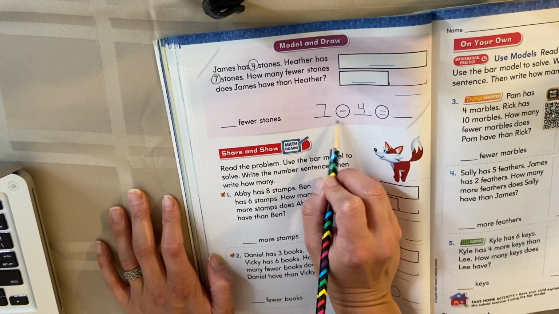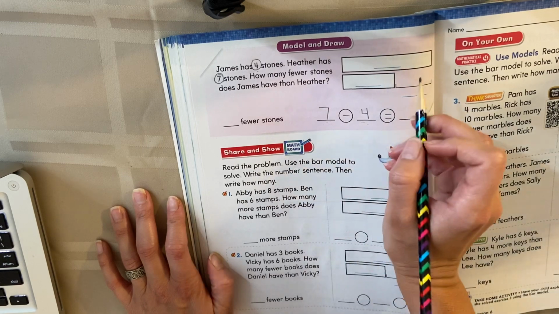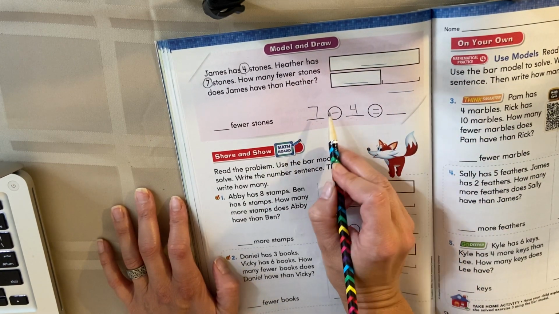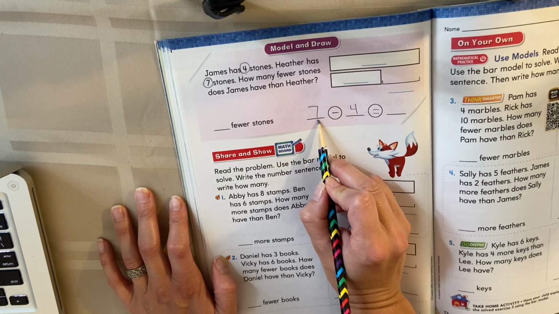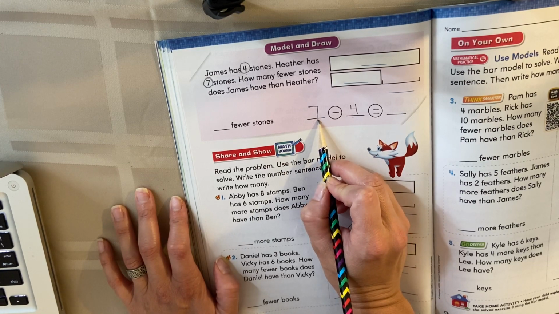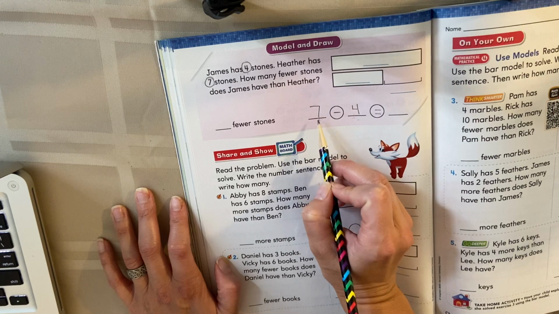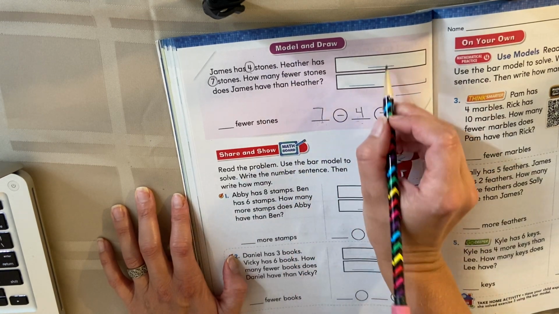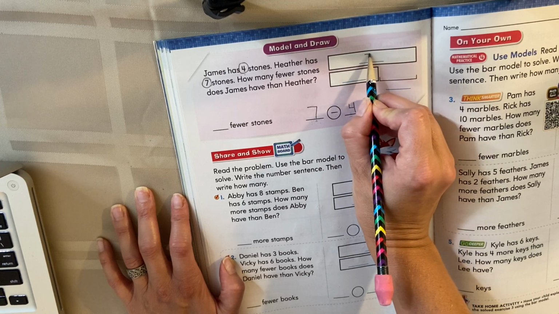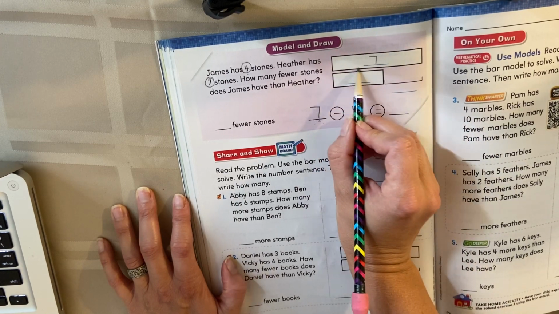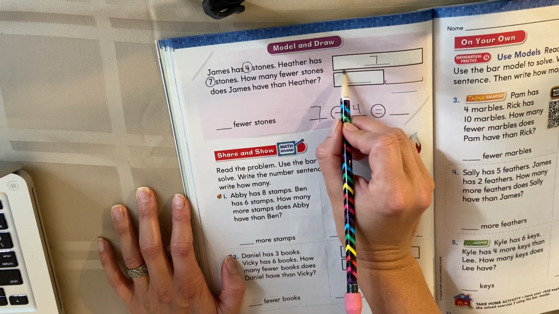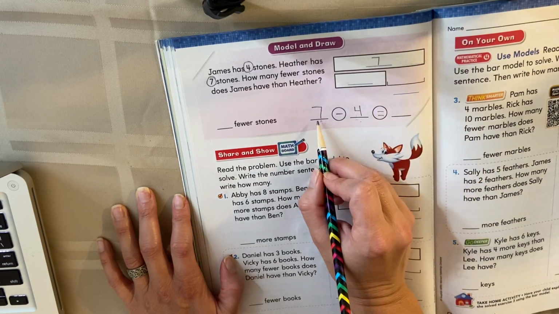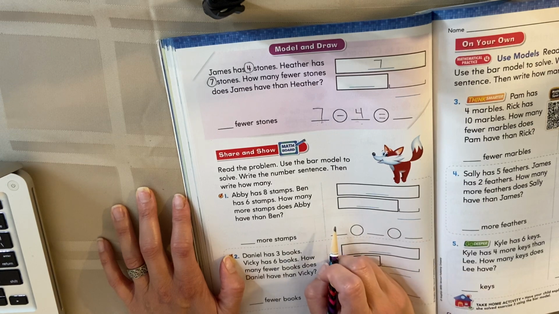Back to what we were doing. 7 minus 4. We need to fill in our bar model. Okay, so we said 7 is our biggest number. Remember, a minus problem always starts with the biggest number. Where does the biggest number go? Good, right here at the top. See how that's the biggest part? Wherever the biggest part is, that's for the biggest number.